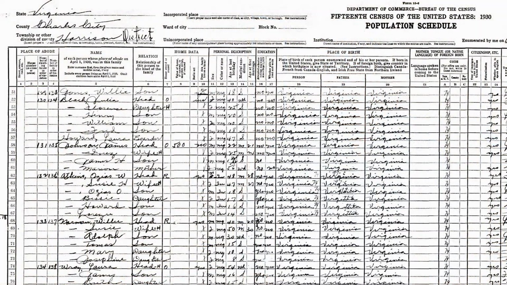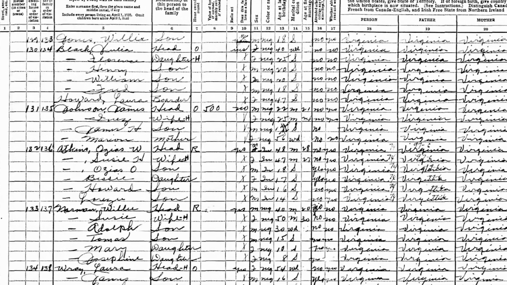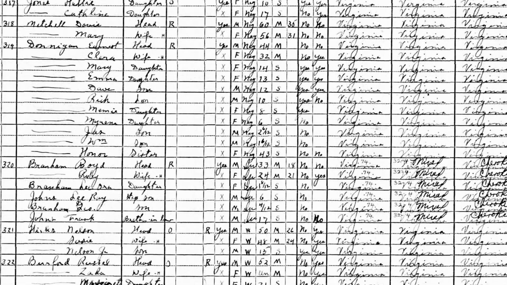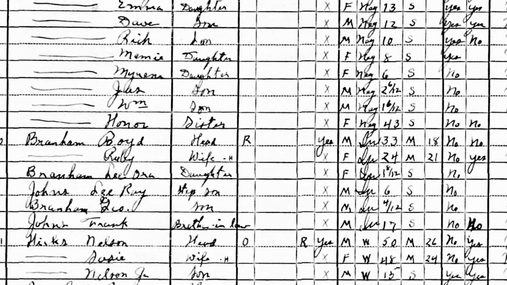That's important. The enumerator for the Harrison District in Charles City County reported that Ozias W. Atkins and his family were Indian. Several Branham families in Amherst County also were listed as Indian. This may indicate that the enumerators, following federal instructions, recognized that the proportion of their Indian blood was 1/4 or more, or that these families were regarded as Indian in their communities.